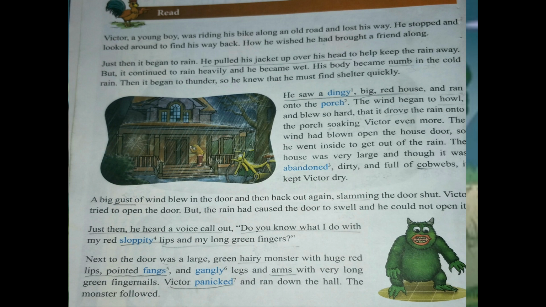Next to the door was a large green hairy monster with huge red lips, pointed fangs and gangly legs and arms with very long green fingernails. Victor panicked and ran down the hall. The monster followed.